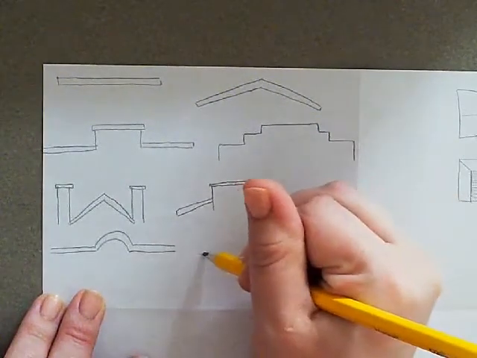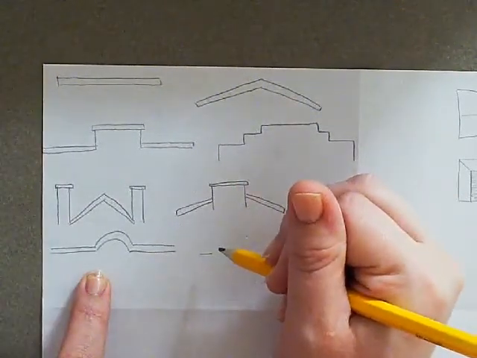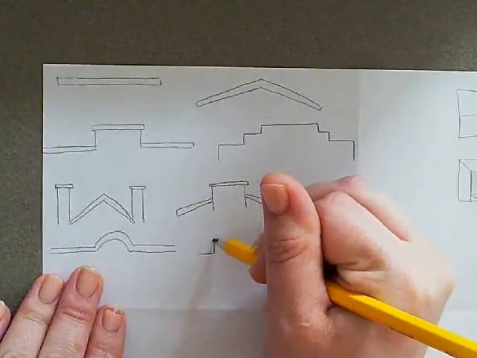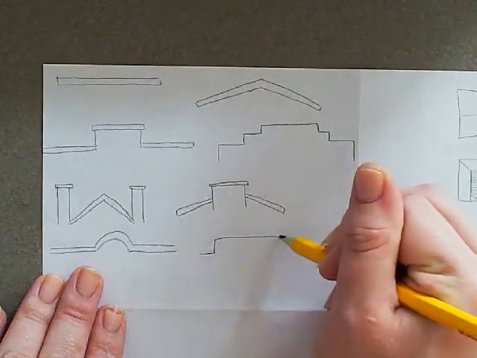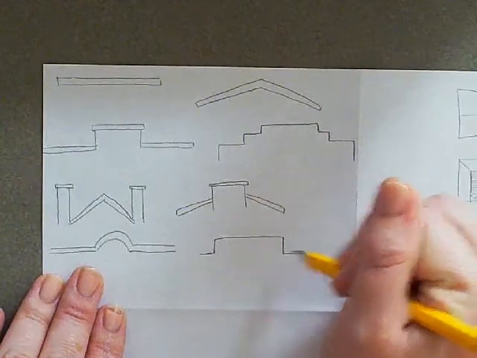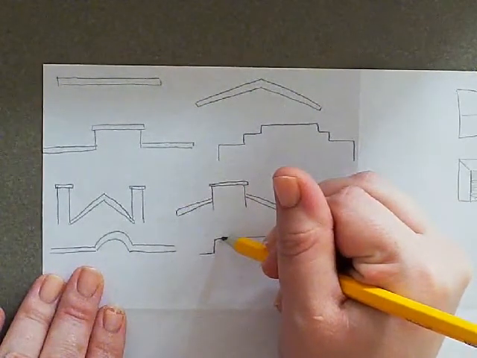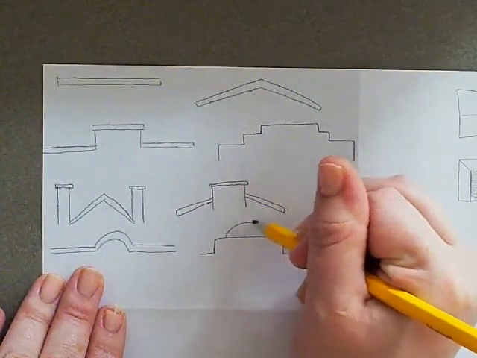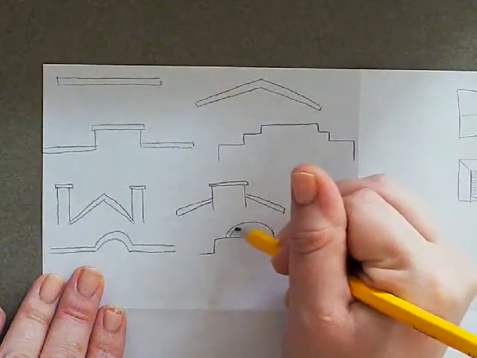All right, next one's basically the same thing, but it has like a step under it. Participation grade.